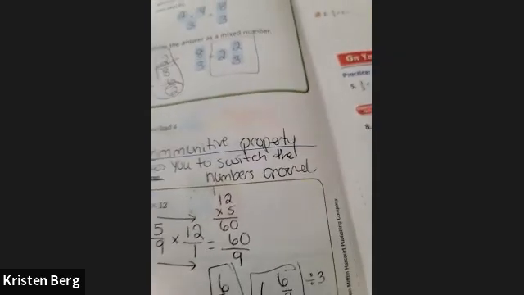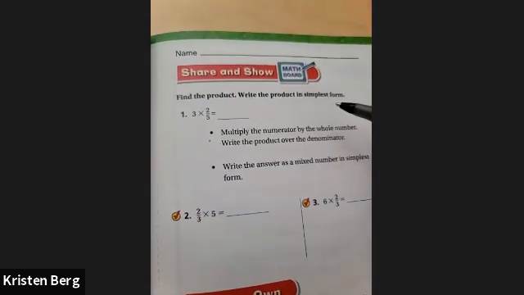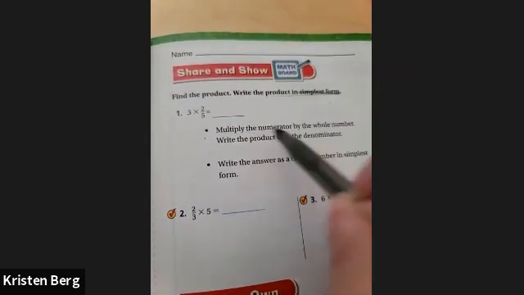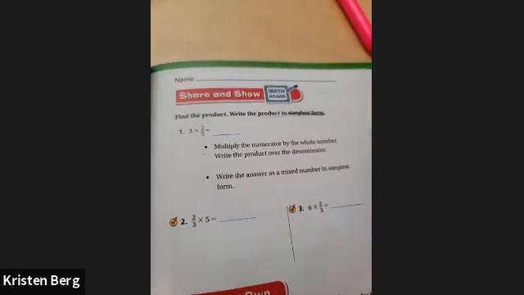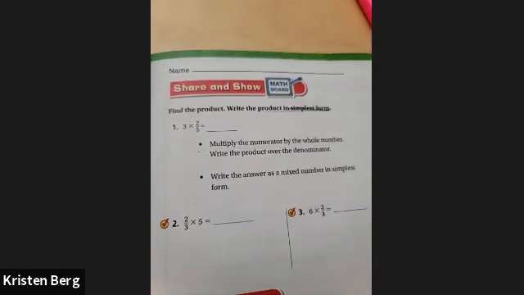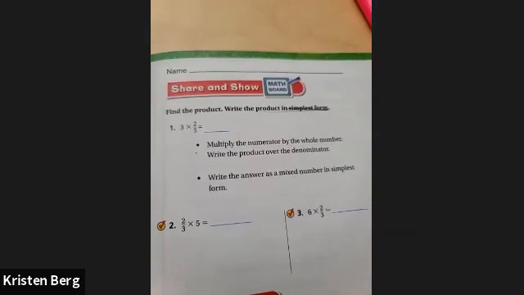All right. Next, it says find the product and write the product in simplest form. Again, you do not need to worry about simplest form. That is a 6th grade standard. I'll let the 6th grade really teach you that part. I'm kind of showing it to you, but they'll go more into it on how to do that. I am good with you just giving me an answer, and that is it.